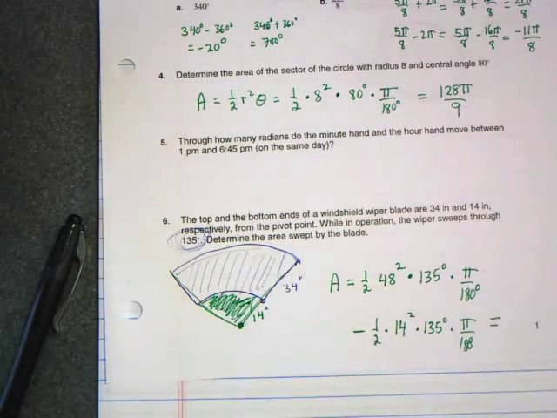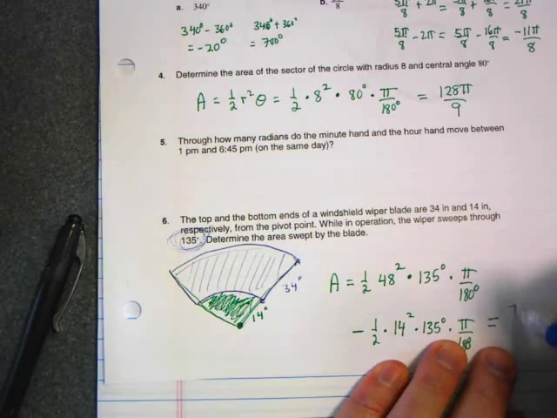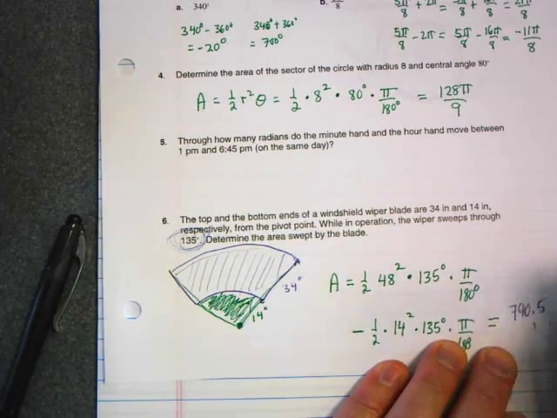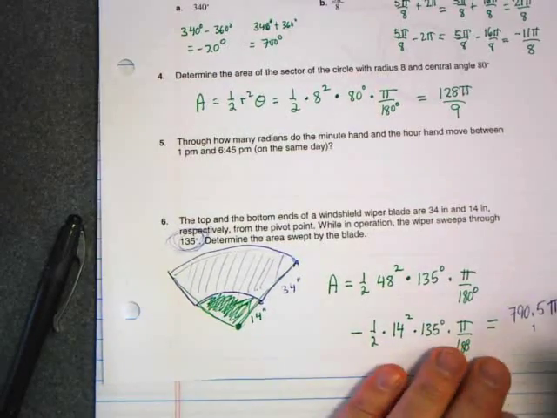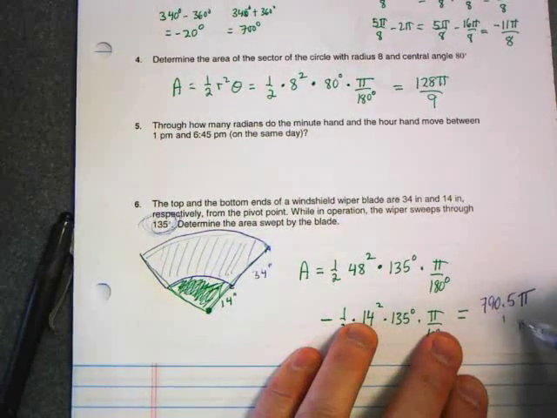All right, so again, I would grab my calculator. 1/2 times 48 squared times 135 over 180 minus 1/2 times 14 squared times 135 over 180. I guess I'll leave it as a decimal. I got 790.5 pi square inches.